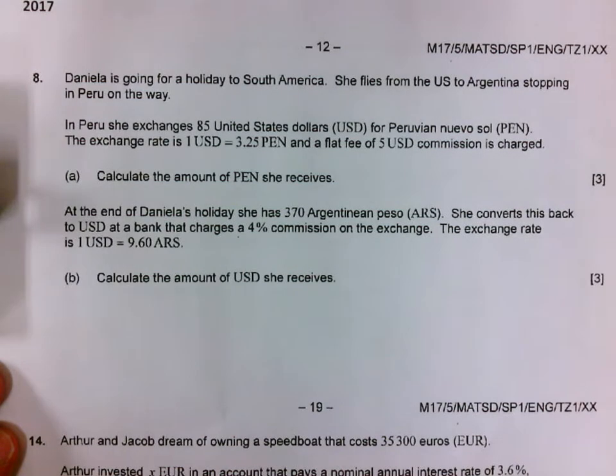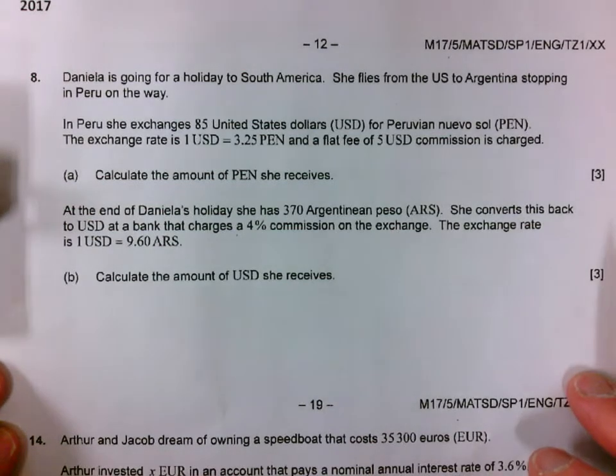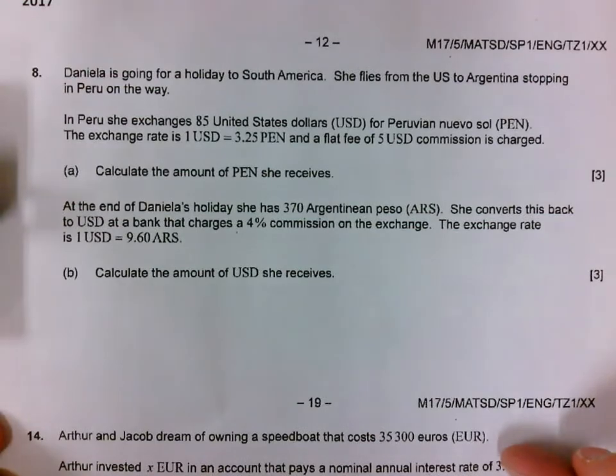Okay, here's a few more problems for currency conversion. If you're in my class, you're not getting a hard copy of this, so you need to pause the video right now and you can work out the problems and check them as you go.